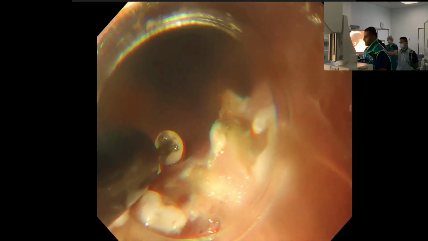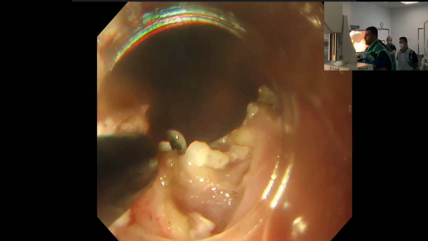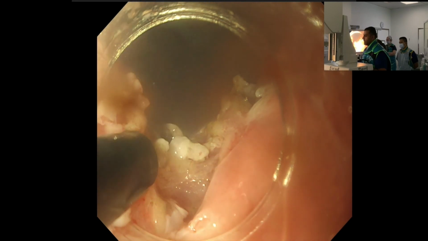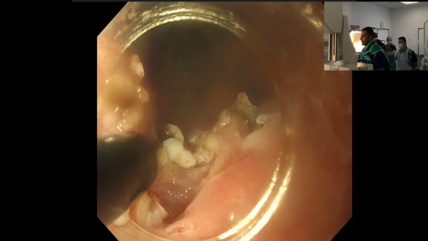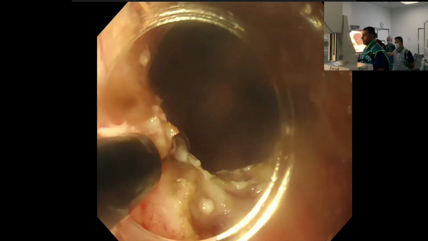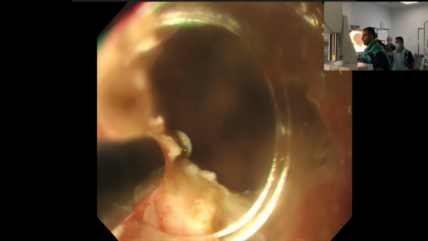You can see the muscle fibers underneath, so I probably don't want to go too much deeper here. Of course, operation, but I think that he will definitely benefit from one more session. So I'm going to shave off a bit more here.